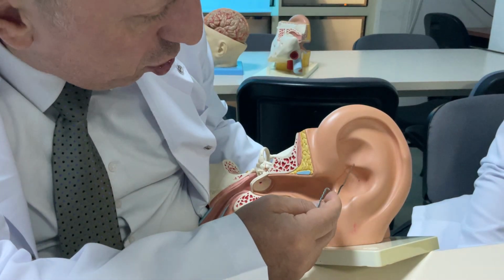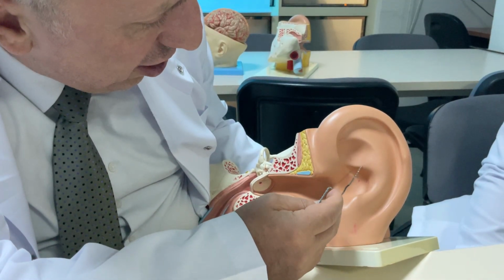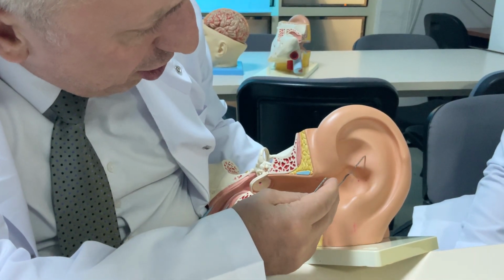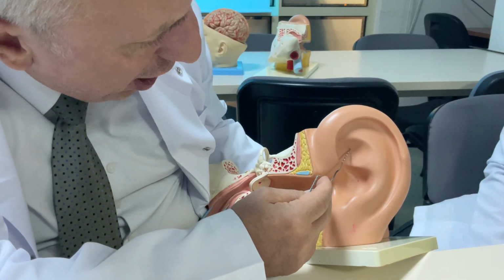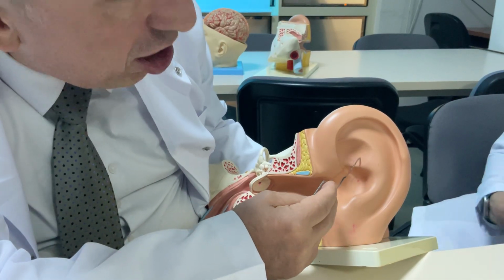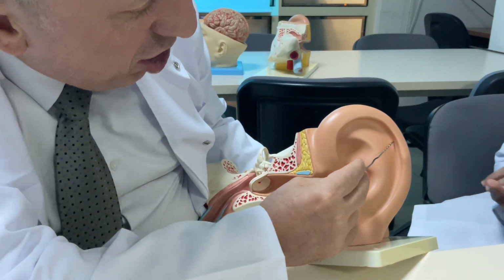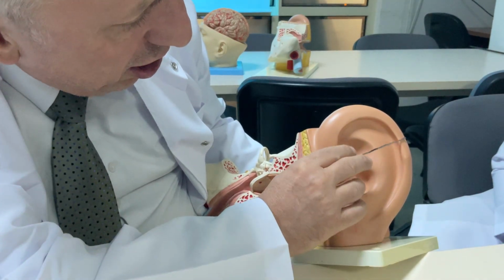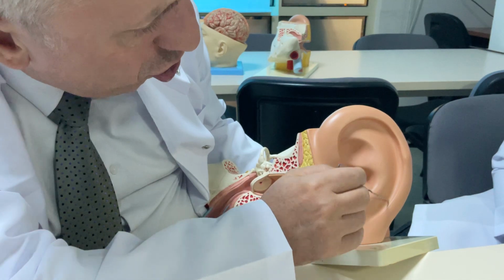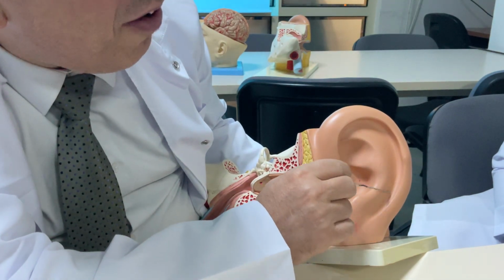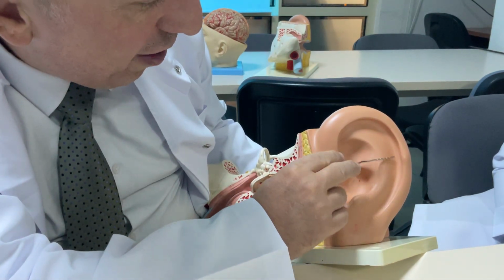The upper end of the antihelix divides into crura. One crus, another crus. Between the two crura, we have the triangular fossa. There is a groove between the helix and antihelix. This is called the scapha.